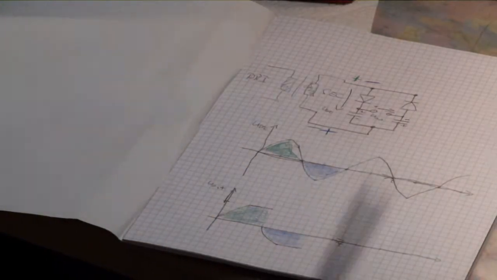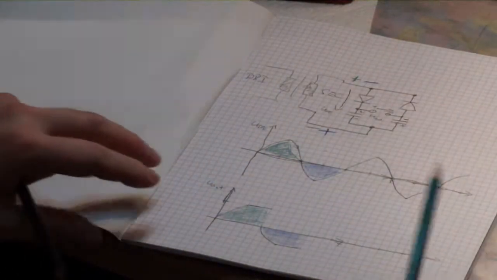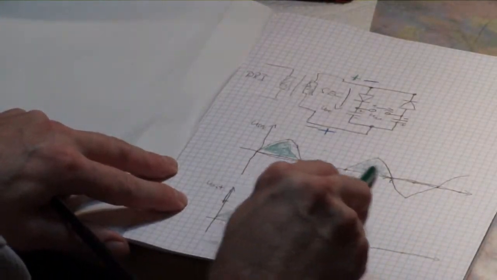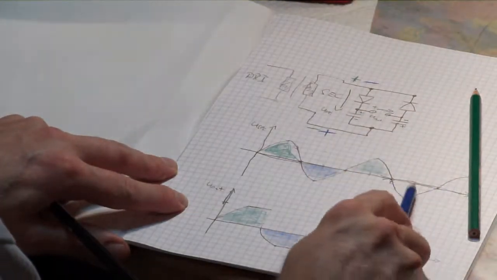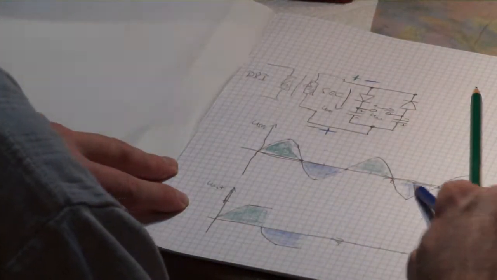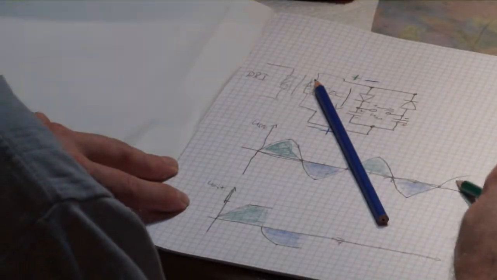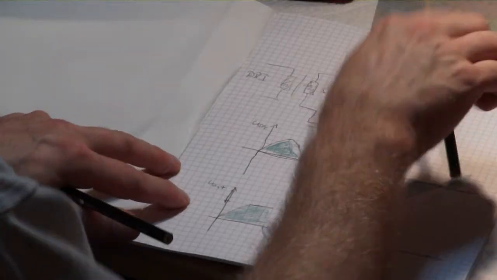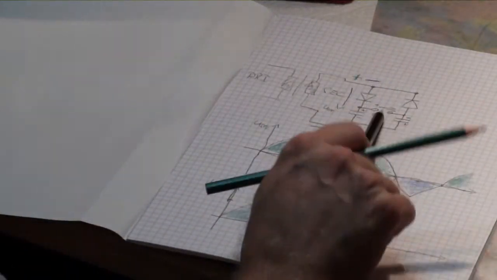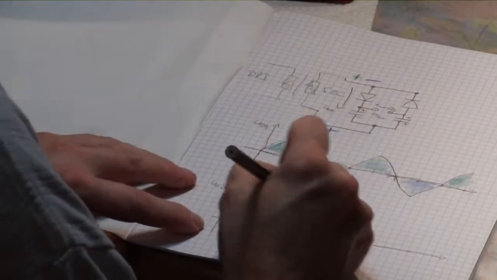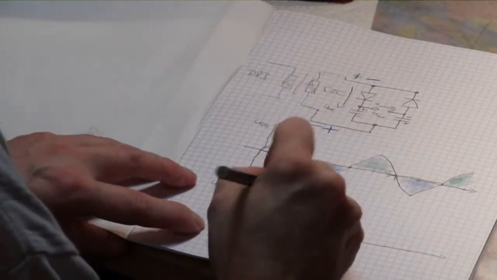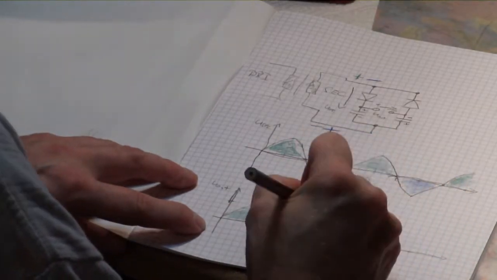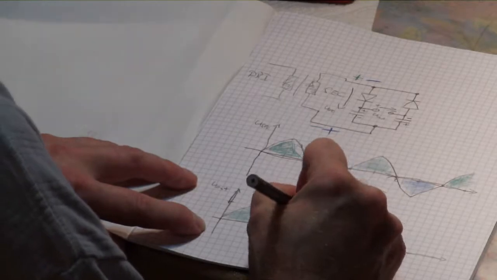So, now here comes the funny part. This is green again. There we go. And this is blue as well. And this is green as well. So now what's happening is, if there is no load, this is charged up and doesn't draw any current anyhow.